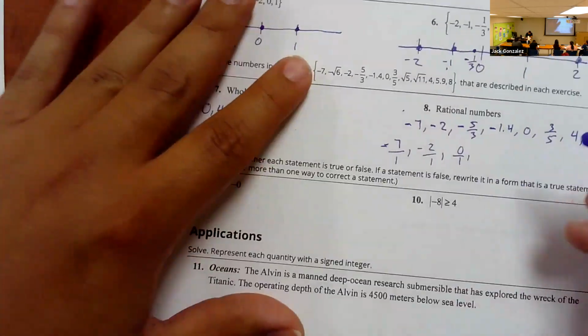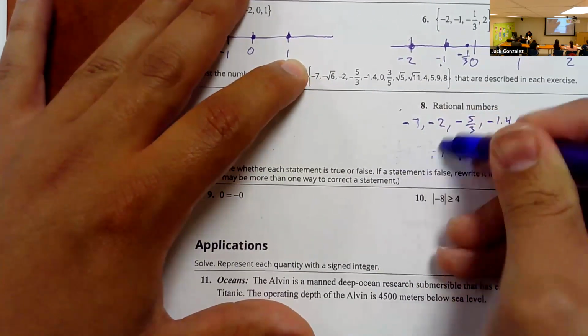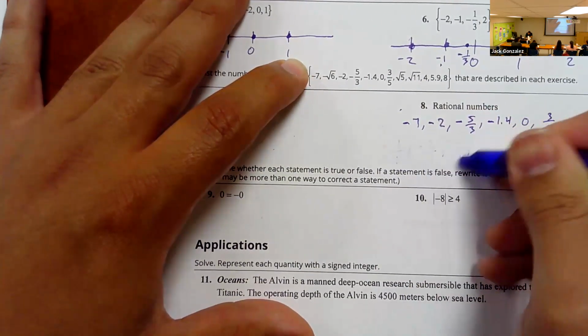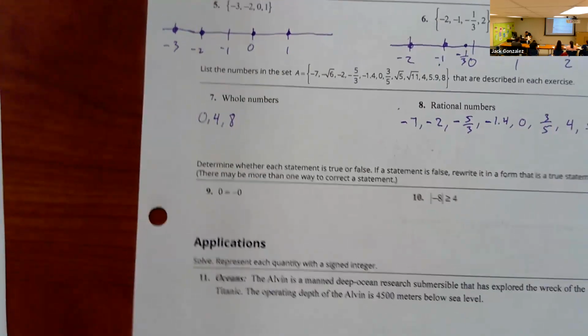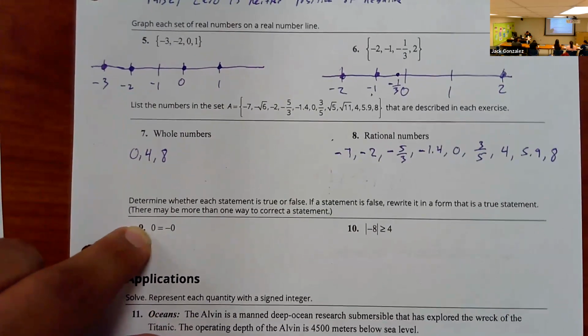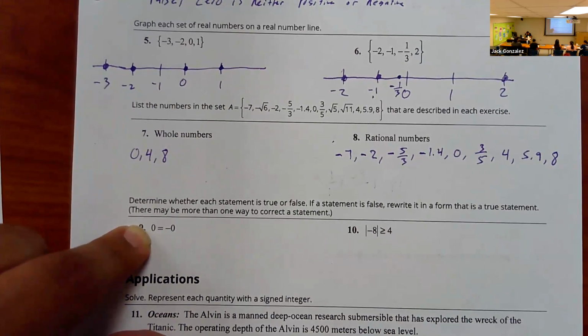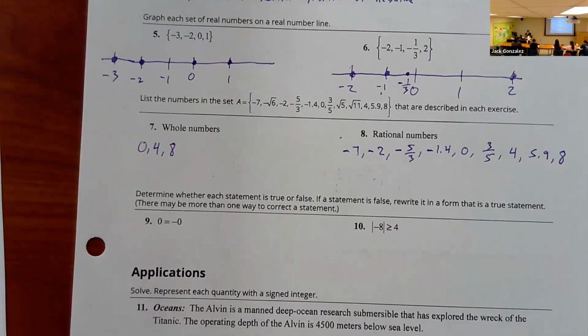Anyway. All right, so let's look at these statements. Is this statement true? Yes. Is 0 equal to -0? No, that's false, there is no negative zero.